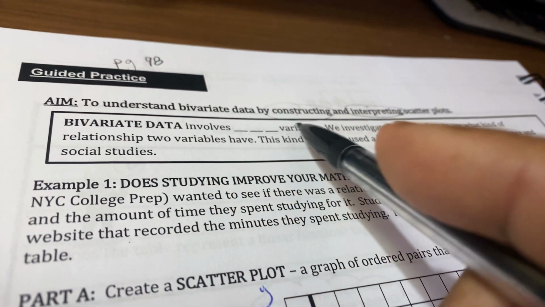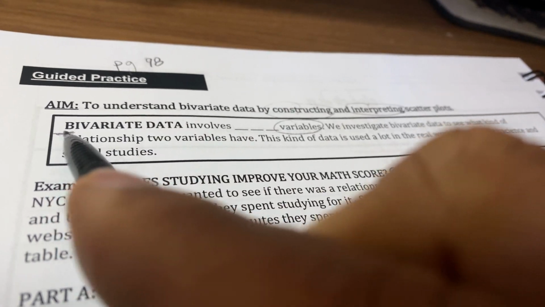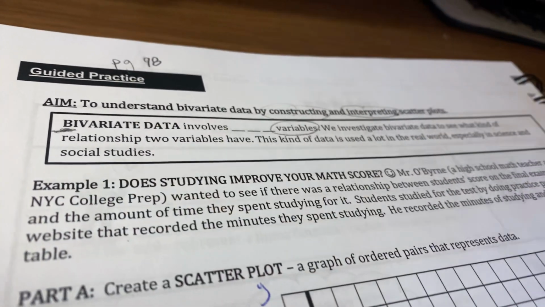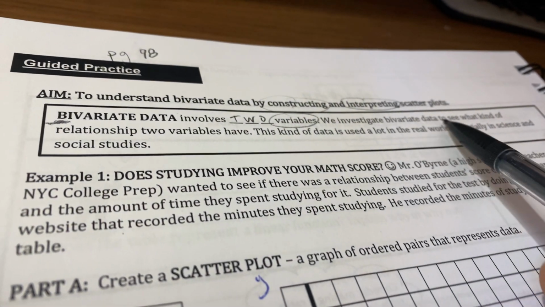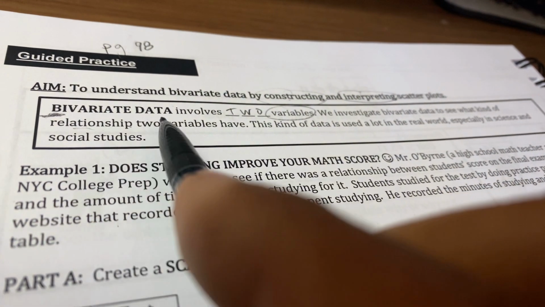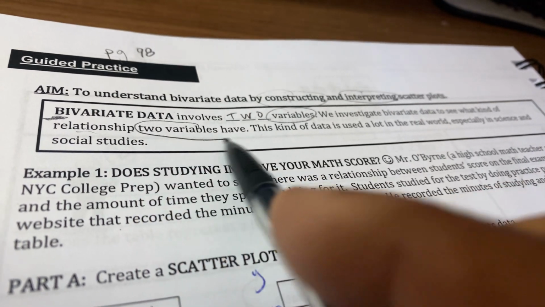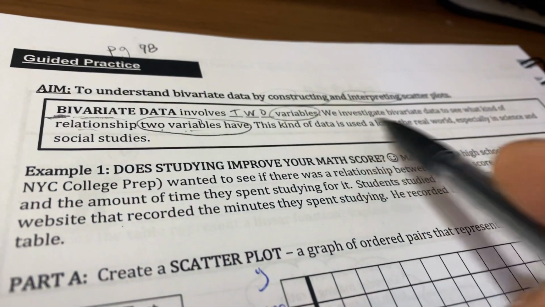Bivariate data involves how many variables? You see that word bi in there. Think of a bicycle. How many wheels does a bicycle have? Two variables. We investigate bivariate data to see what kind of relationship there is between two variables, right? So you have the bi, two variables. This kind of data is used a lot in the real world.